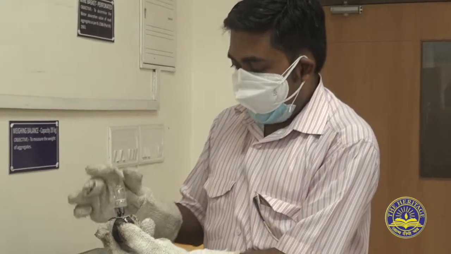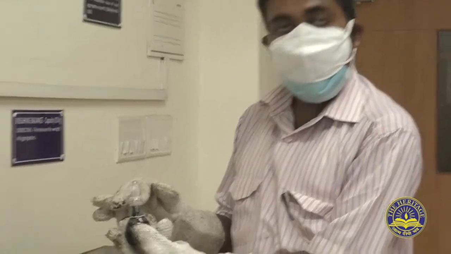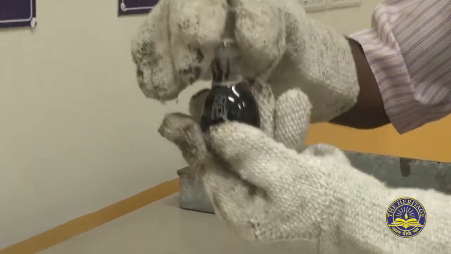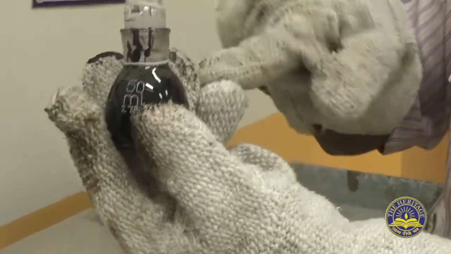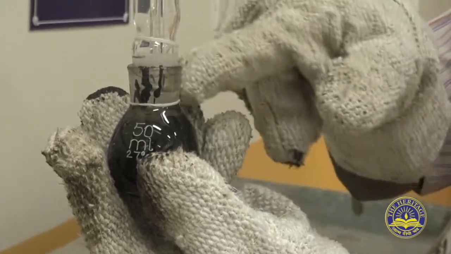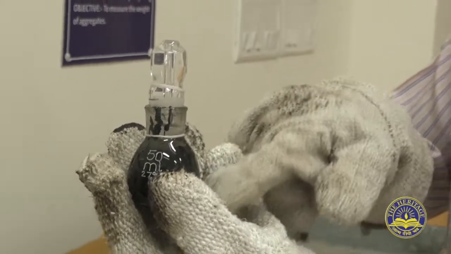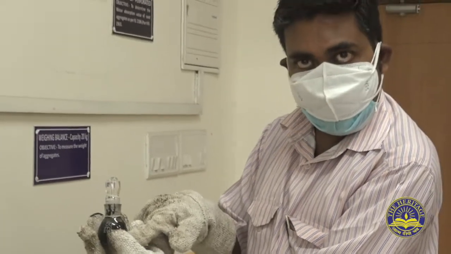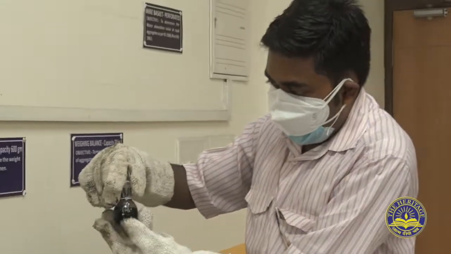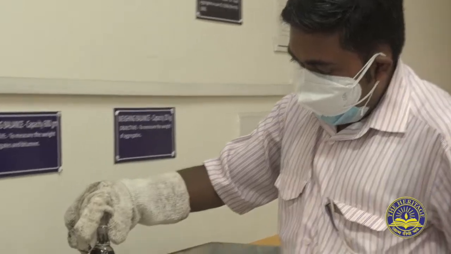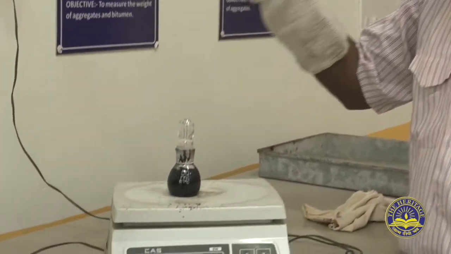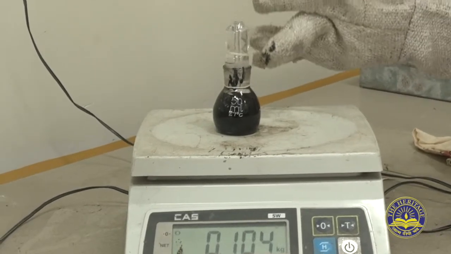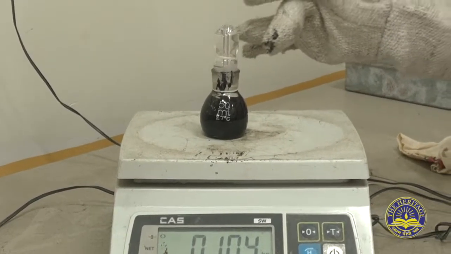After 50% pouring of the bituminous material, the left half of the portion is filled with water. So now more or less 50% water is there and 50% bituminous material is there. Then we take the total weight of the bottle plus material plus water, that is W4 gram, which is coming 104 gram.